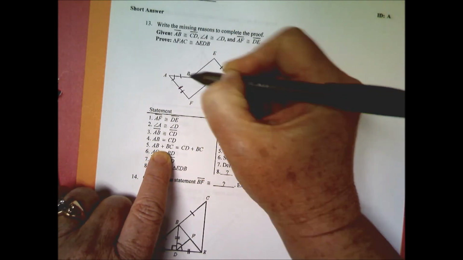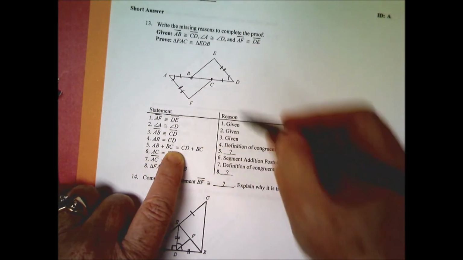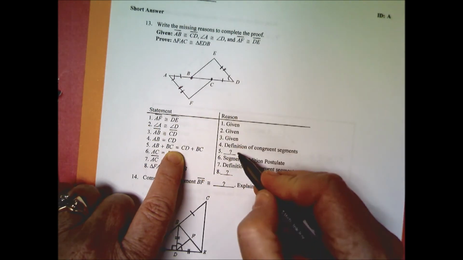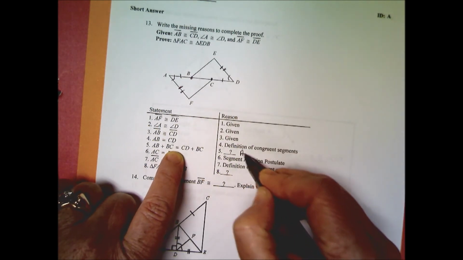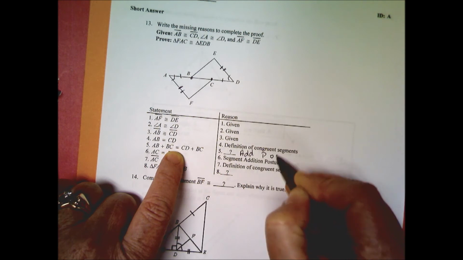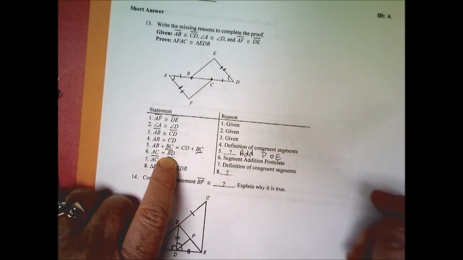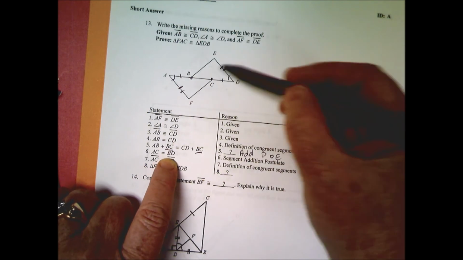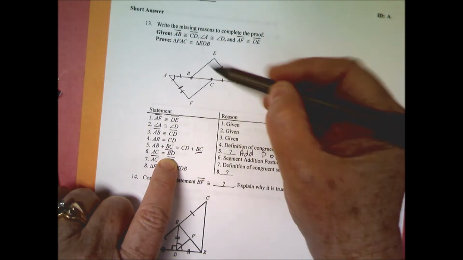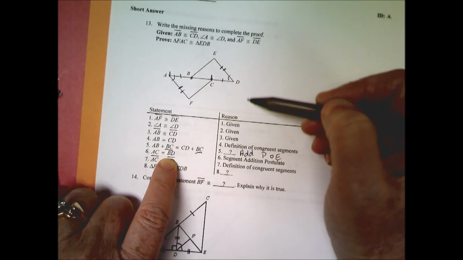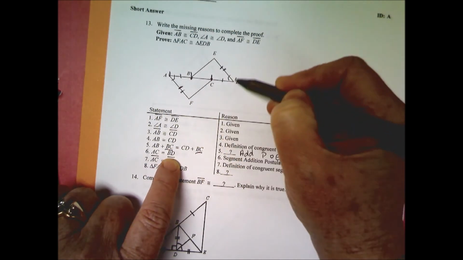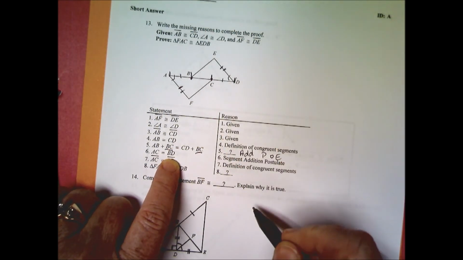AB plus BC is equal to CD plus BC. That is the addition property of equality. I'm adding the same thing to both sides, adding BC to each side. Then it says that AC, this distance, is equal to BD, which is this distance, segment addition postulate.